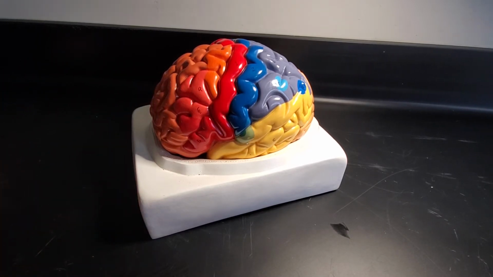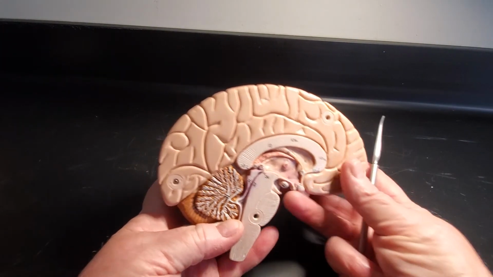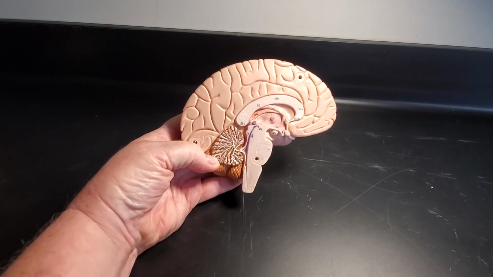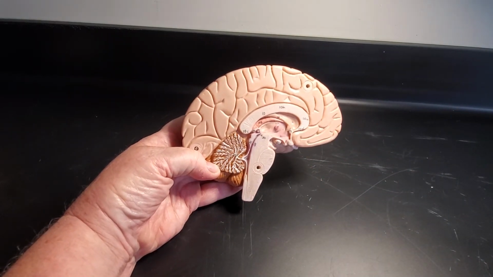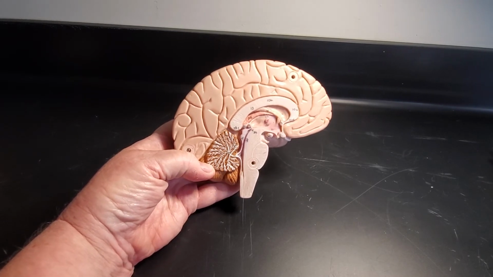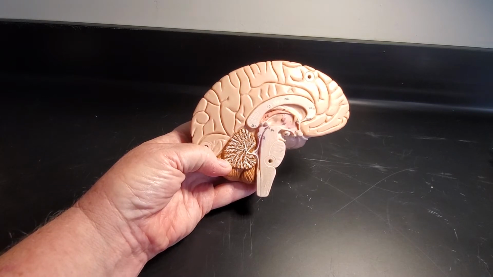Okay, now we're going to switch this out and we're going to look at what's called the sagittal view of the brain. A sagittal cut would cut the brain into right and left halves. So here we have the sagittal view of the brain. The reason we're looking at the sagittal view is because there's some structures internally here that you have to know.